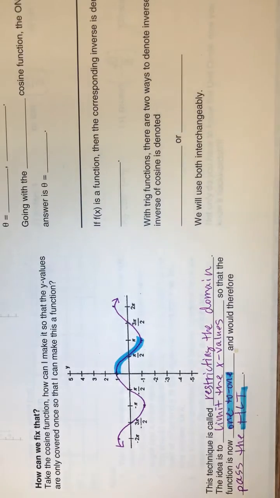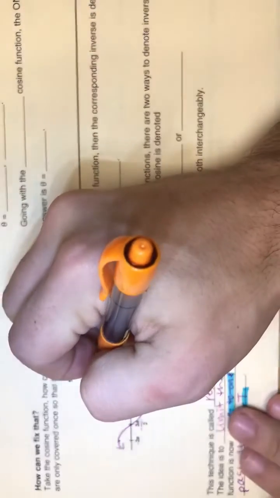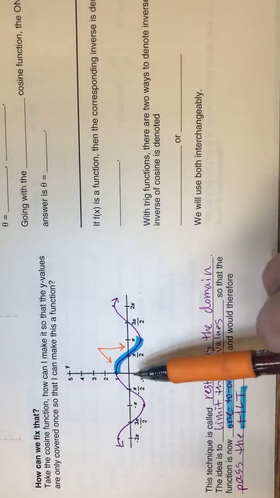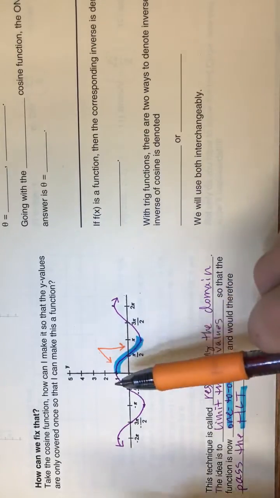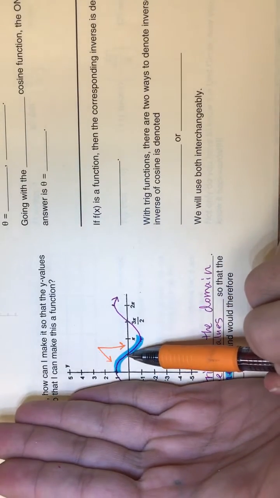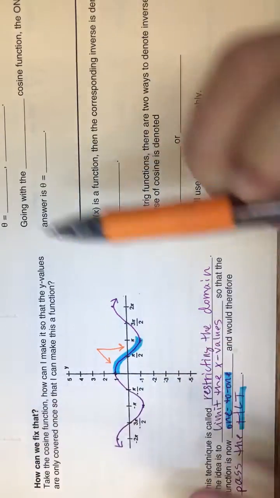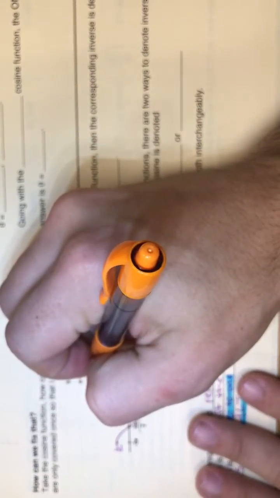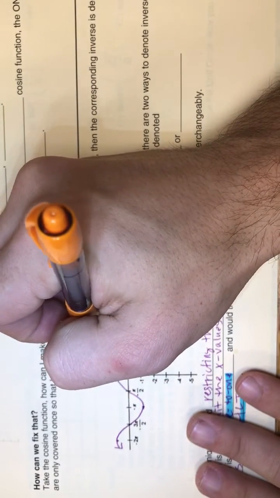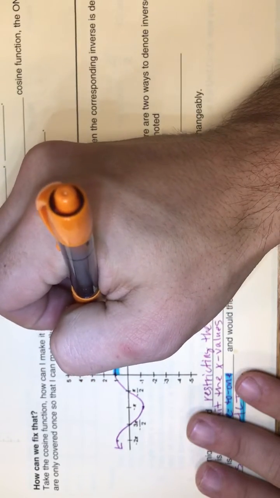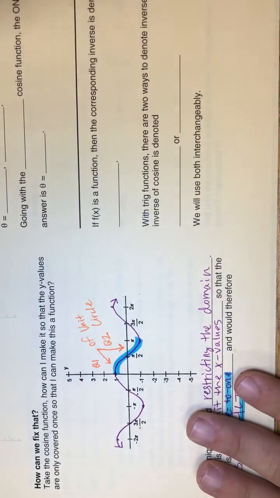And if we hearken all the way back to our unit circle, what two quadrants of the unit circle are these first two pieces of our cosine function? Well, it always starts 0 to pi over 2, that's quadrant 1, and pi over 2 to pi, that's quadrant 2. So we are actually taking quadrant 1 and quadrant 2 of our unit circle. And that's what we're going to be using when we're talking about inverse cosine values.